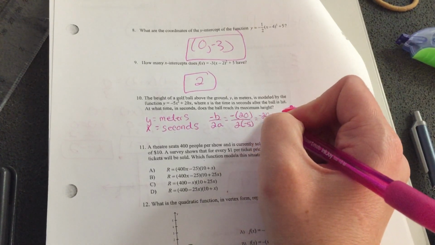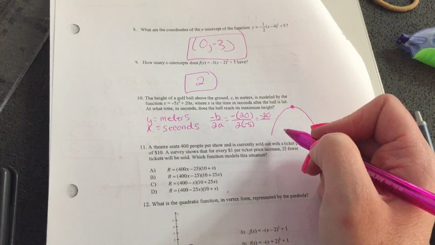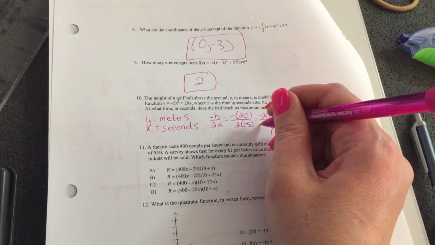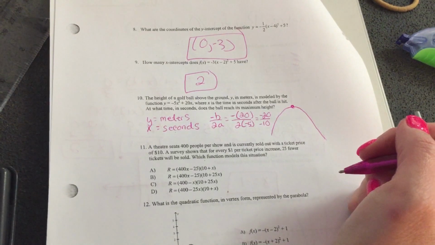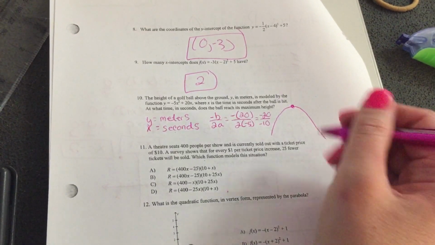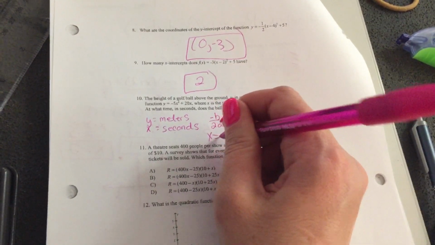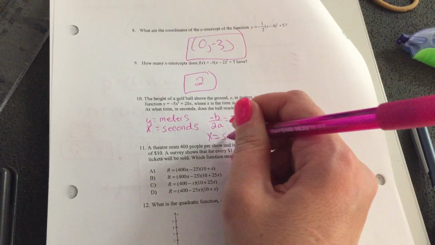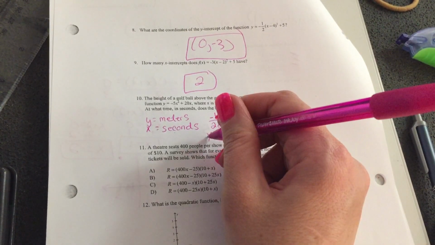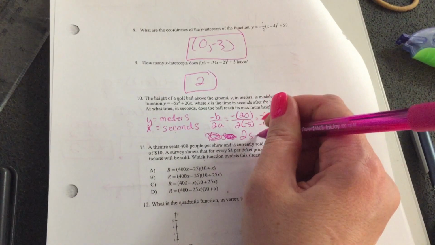So I have -20 over, what is 2 times -5? So what's -20 divided by -10? 2. X equals 2 seconds. Sorry, the answer is just 2 seconds.